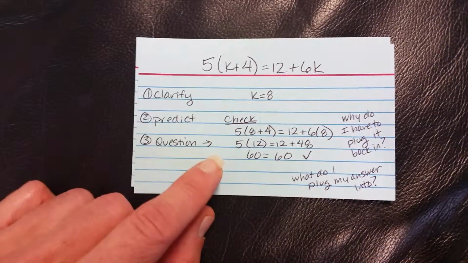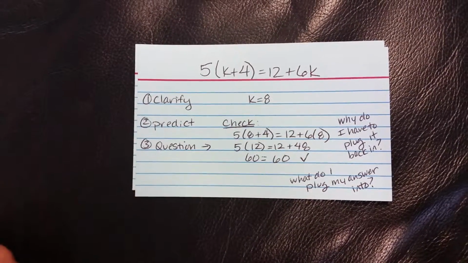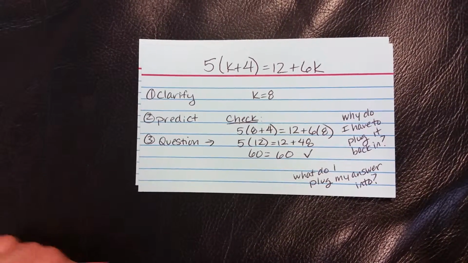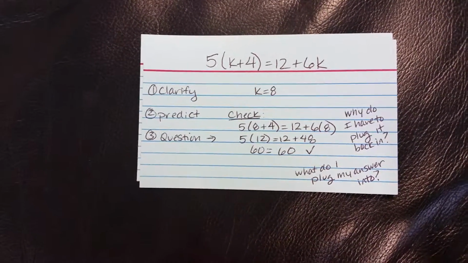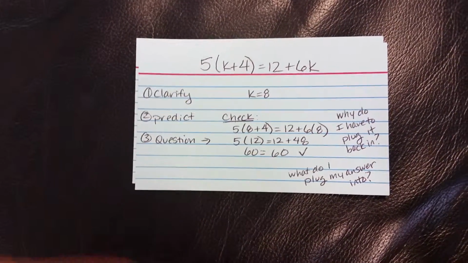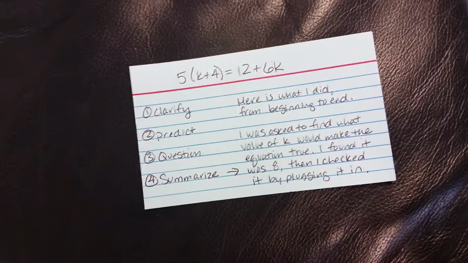I'm going to check my answer. Questions might be, why do I have to check my answer? What am I expecting when I check my answer? I get 60 equals 60 when I check my answer. What does that mean? These are all types of questions, and they definitely overlap with clarifying.